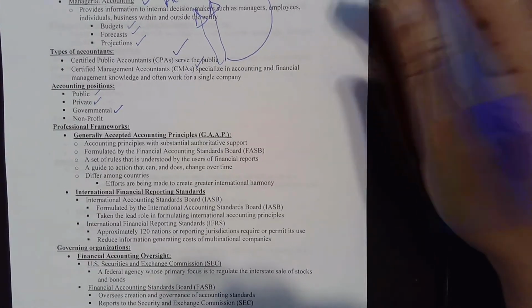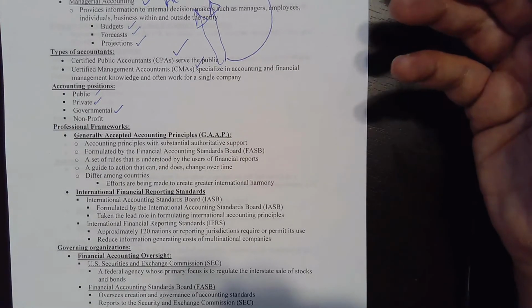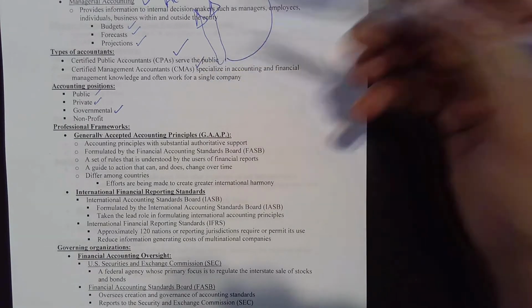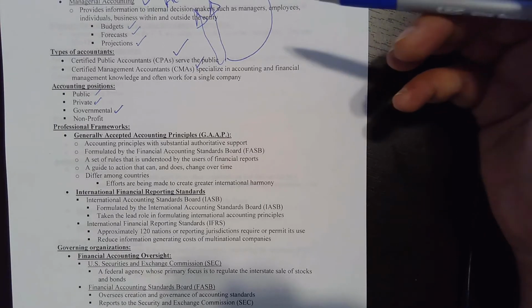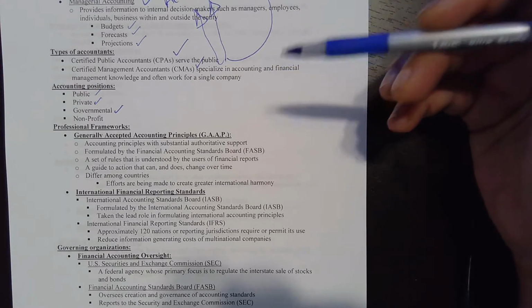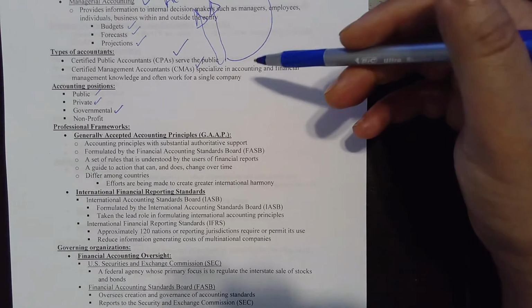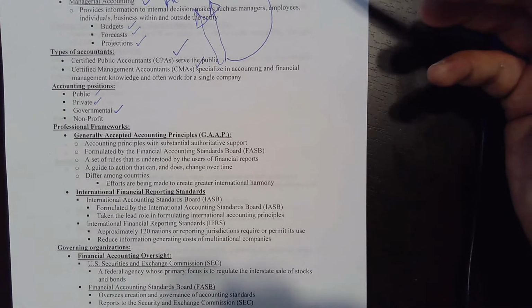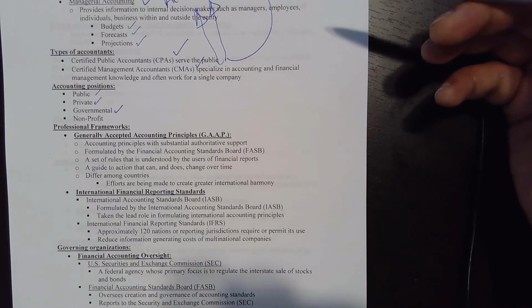Another thing is types of accountants. There are two types of accountants we talk about, the CPAs, the certified public accountants, and certified management accountants. The certified public accountants do most of the things that are related to financial accounting, such as preparing financial reports. So that's called financial reporting. They also do audits of the financial statements that we barely touched on in the last course. They review those financial statements and tell whether they are presented fairly or not.